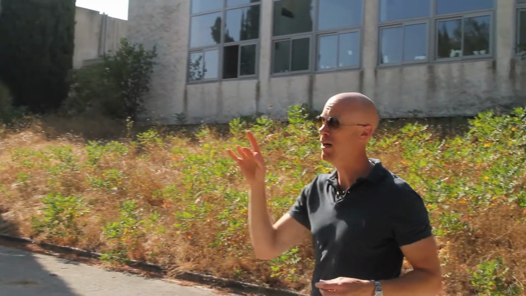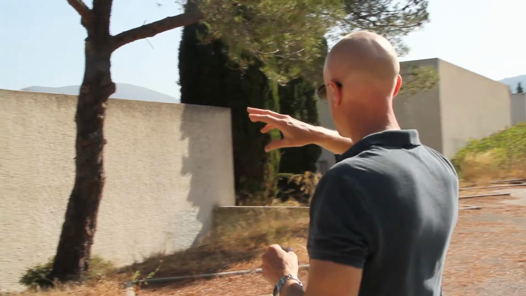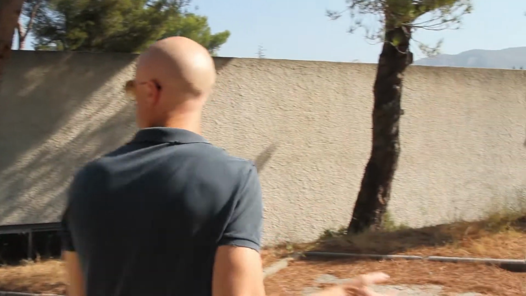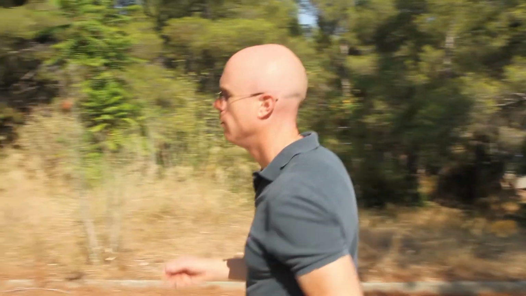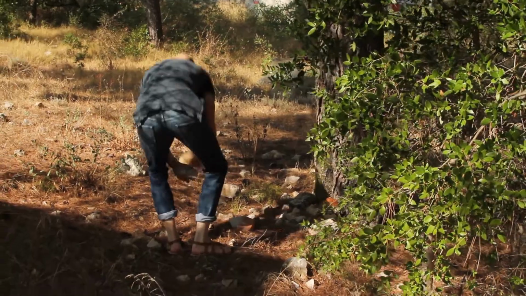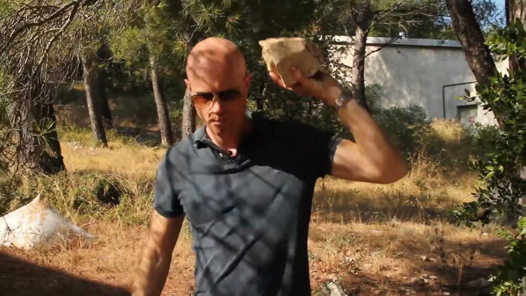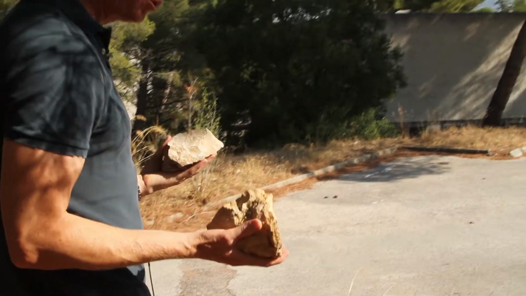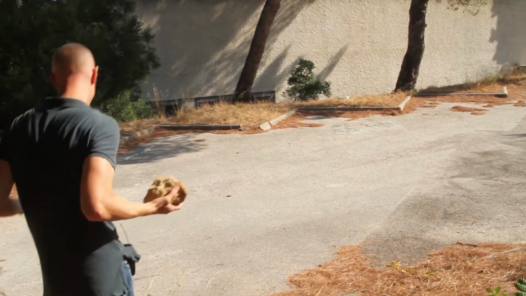What I also love about here is the use of render, the use of concrete. The colour of the aggregates of the stones are very, very similar to the actual colour of the rocks here. Local materials, right? Here we are. Let's see how they compare.